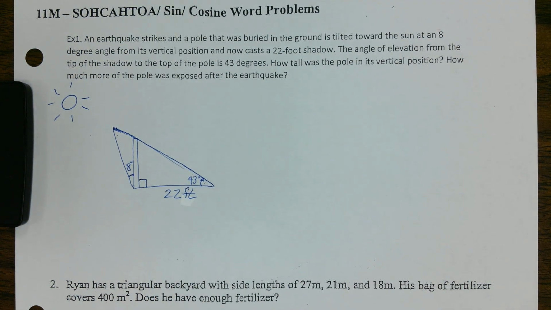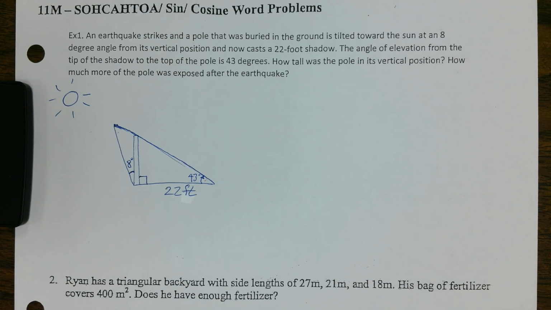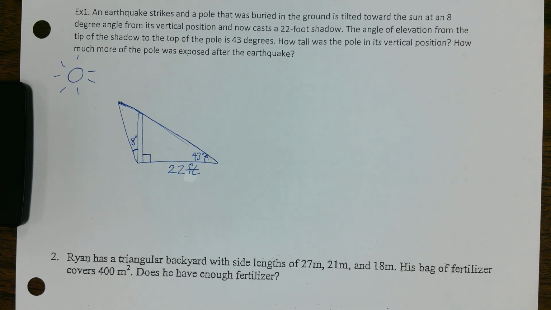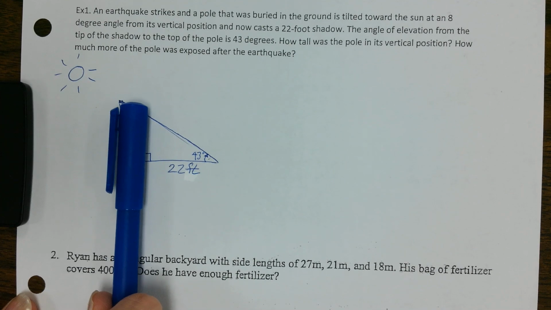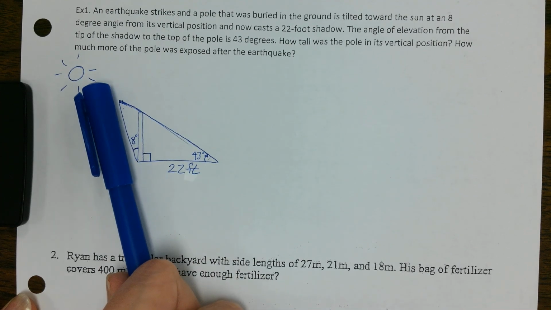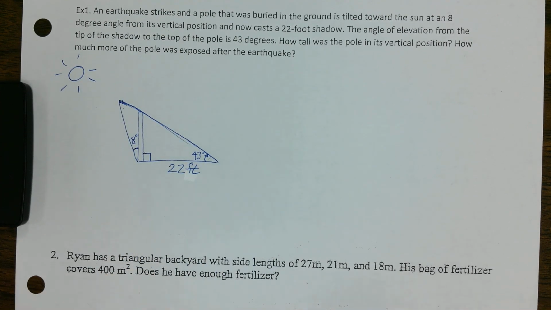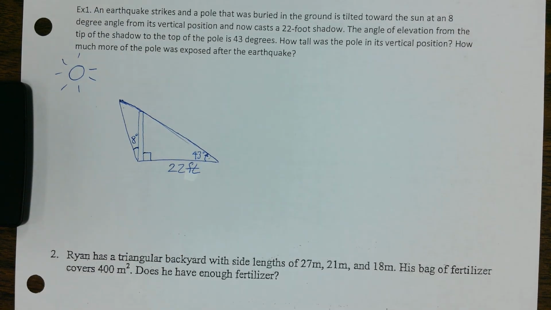All right. If I give you guys a question like this on the test, would you be able to draw this triangle? Yeah, I think you could. So vertical pole tilted 8 degrees towards the sun. It casts a shadow. Angle of elevation. I think you guys could do it.